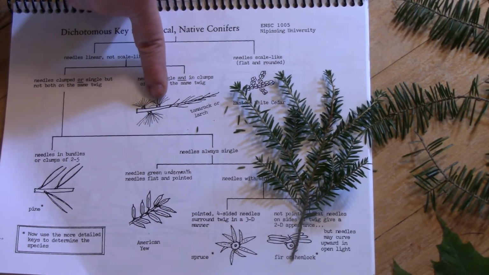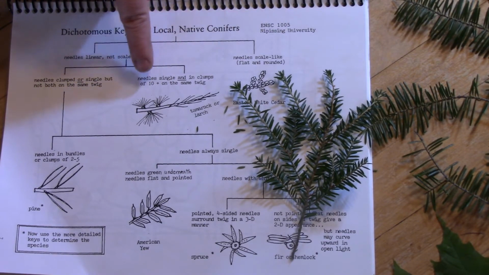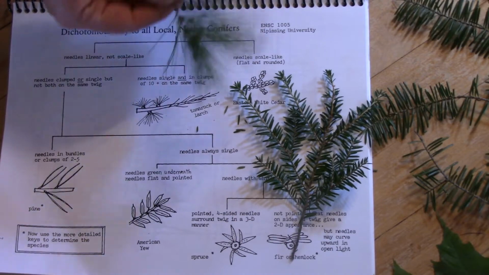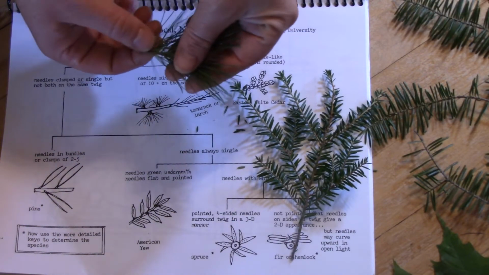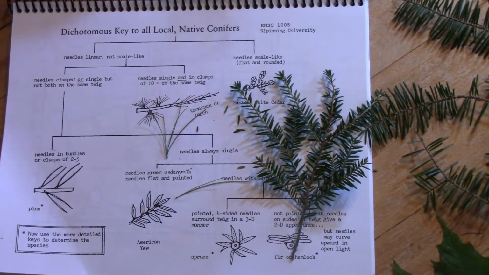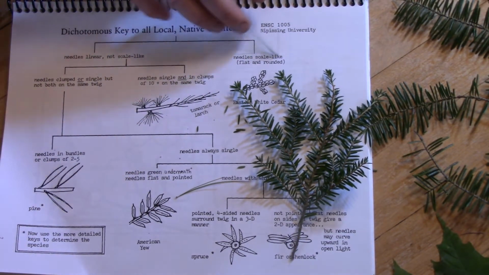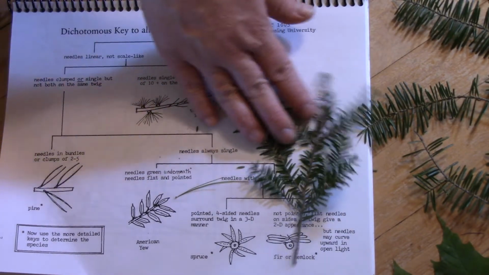This is a deciduous tree. Tamaracks lose their needles in the winter, so the needles are quite soft. Most bundled trees only have a few needles in their bundles, but the tamarack has more than 10. So if we don't have a tamarack, we're going to keep going because this is all linear.